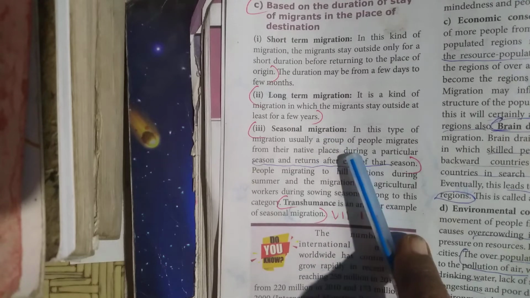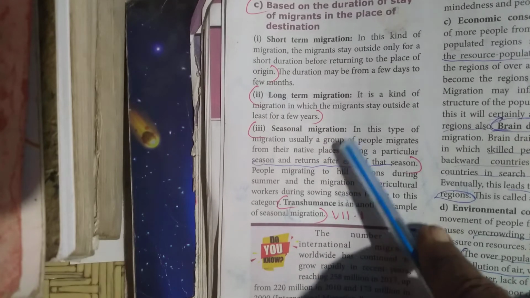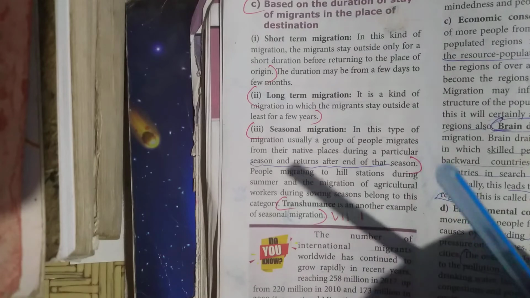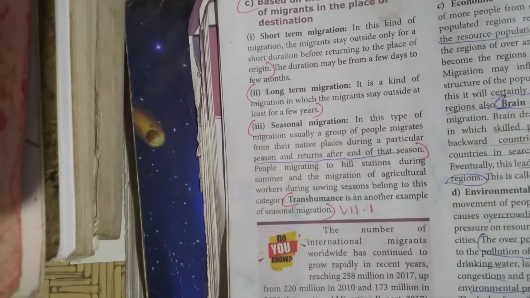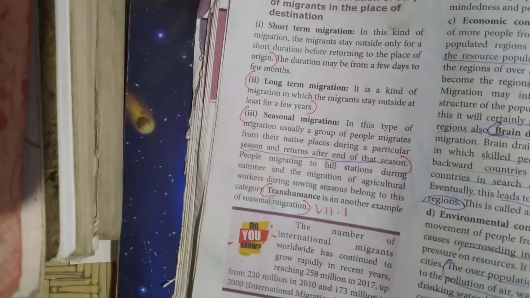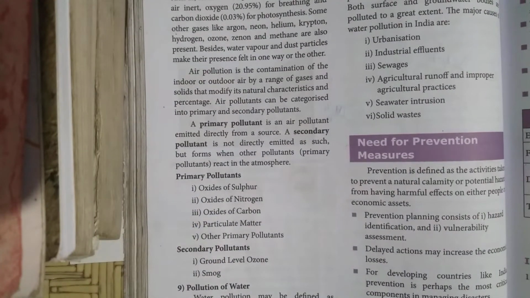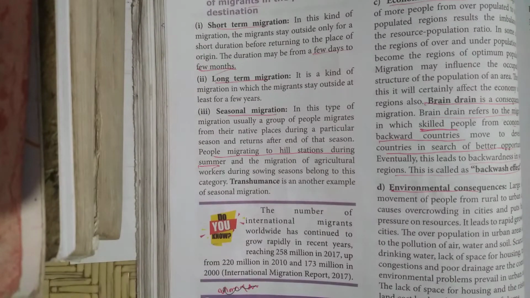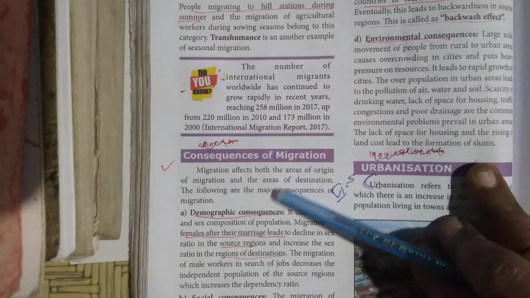Okay, next we want to learn about the consequences of migration. What is the next topic? Consequences of migration. What is the meaning of consequences?